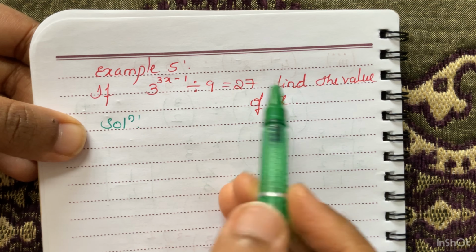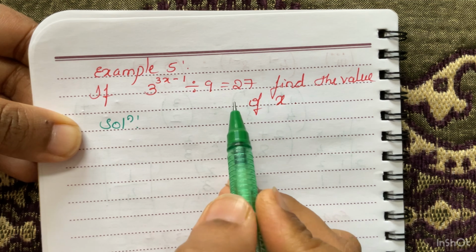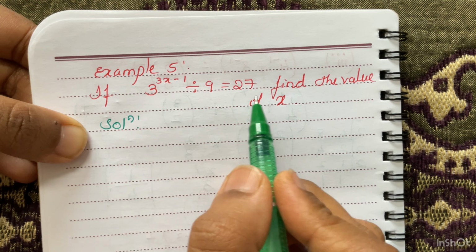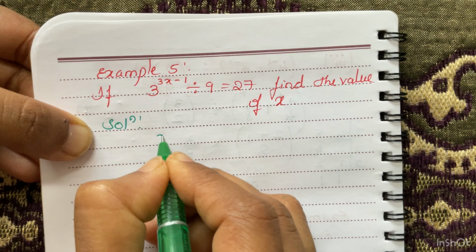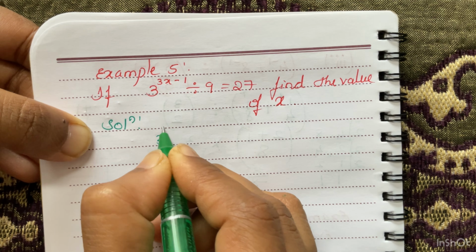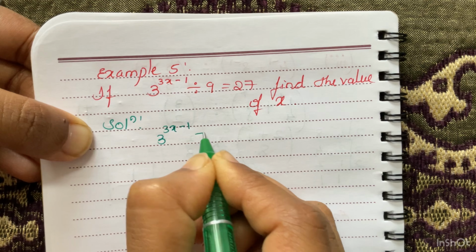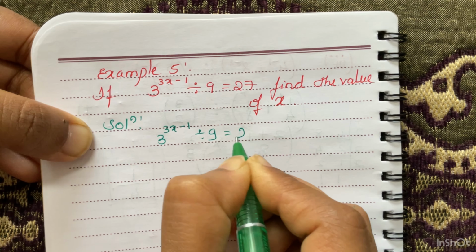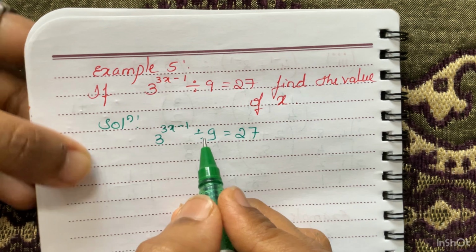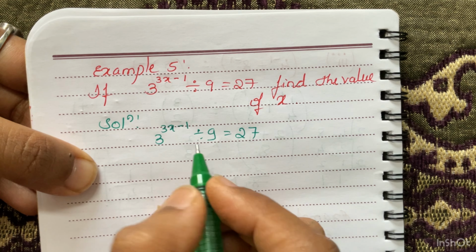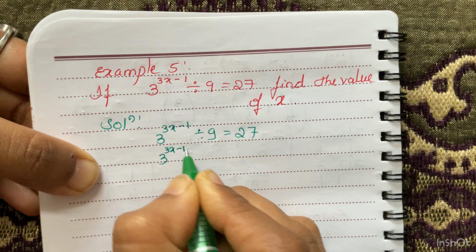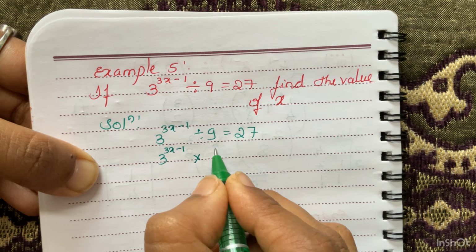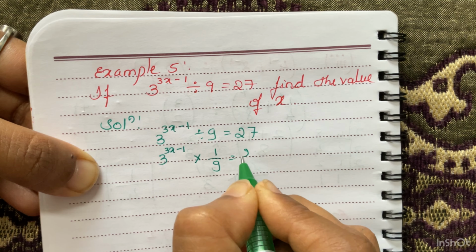Okay, example 5, last question. In the solved questions we have this last question. Now in this question we need to find the x value, right? So let me write here 3 raised to the power 3x minus 1 divided by 9 is equal to 27. Now let me convert this division to multiplication. So when I do that, 3 raised to the power 3x minus 1, here I'll get a multiplication sign, and 1 by 9 is equal to 27.